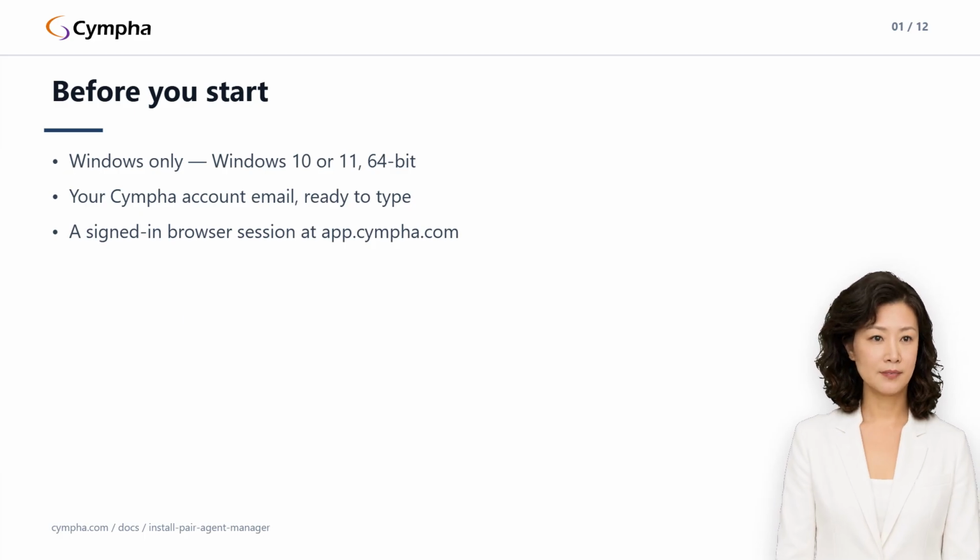Third, and this one is easy to miss. Open app.cympha.com in your default browser and sign in before you start. The approval you'll give later pops up as an in-app modal on whatever Cympha page you're on, and if you're not signed in, that modal has nowhere to appear.